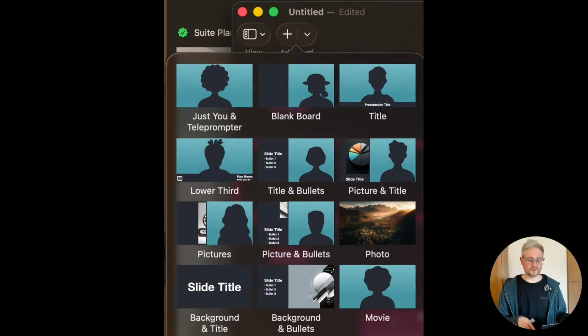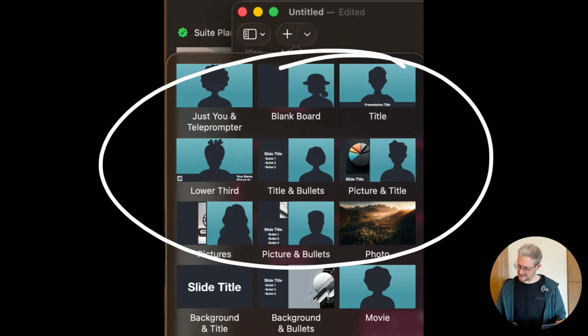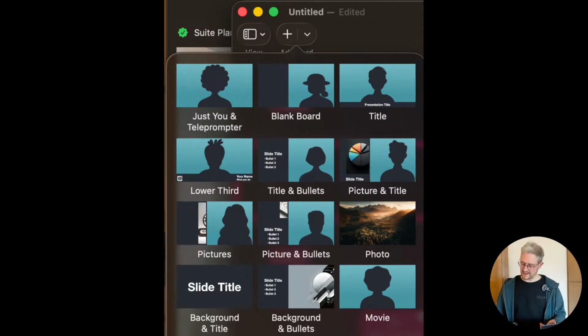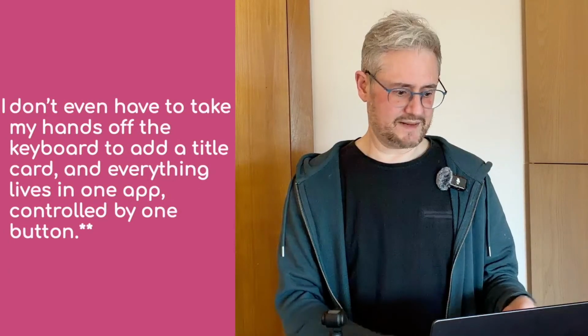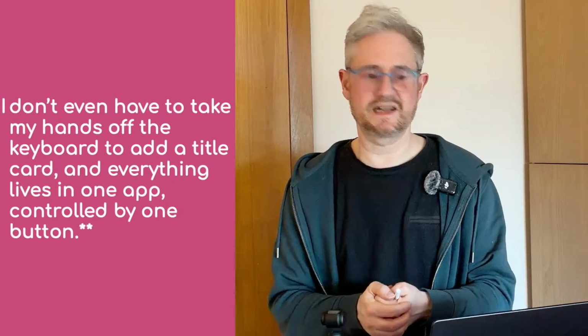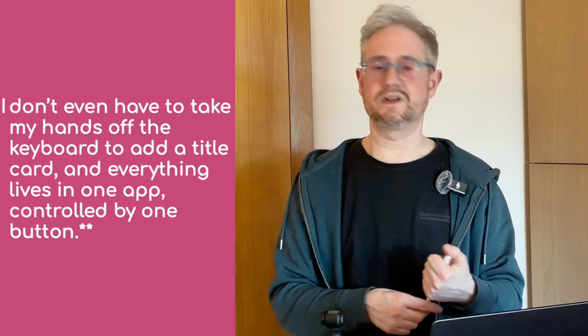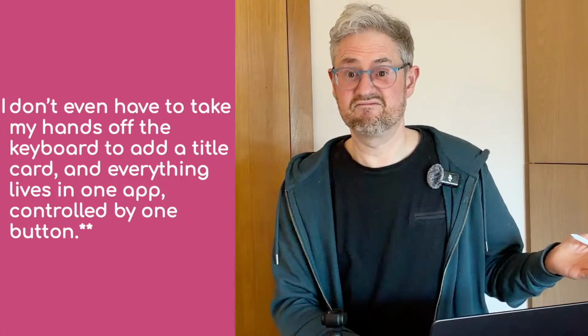I wanted to provide a virtual camera connected to Video Pencil. And now when I want to add a bit of text or graphics, you can just select a slide. I've got a few different examples here. You can build a slide in QCam really easily. It's a no-brainer. I don't even have to take my hands off the keyboard to add a card. It's all in one app, controlled with one button, right?